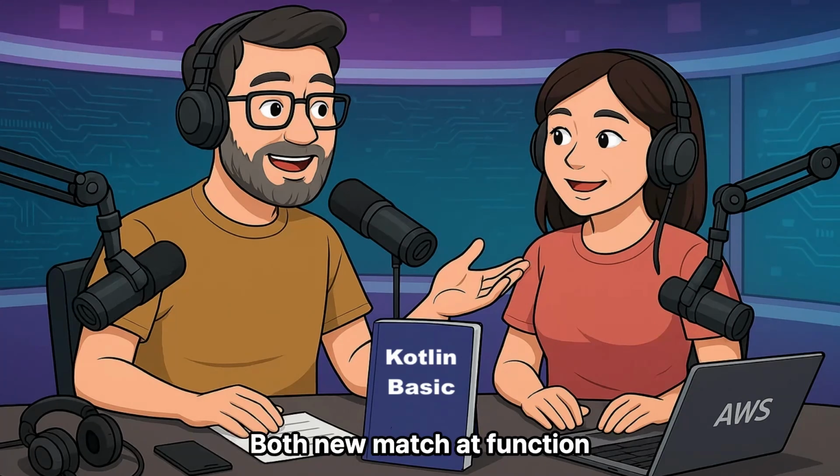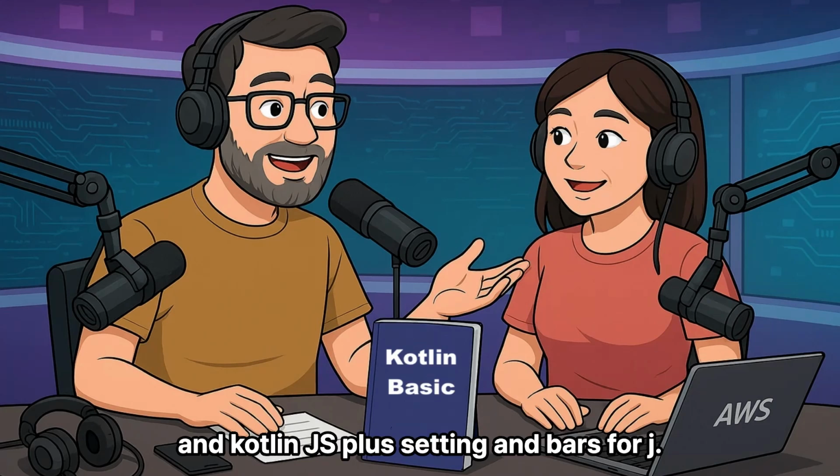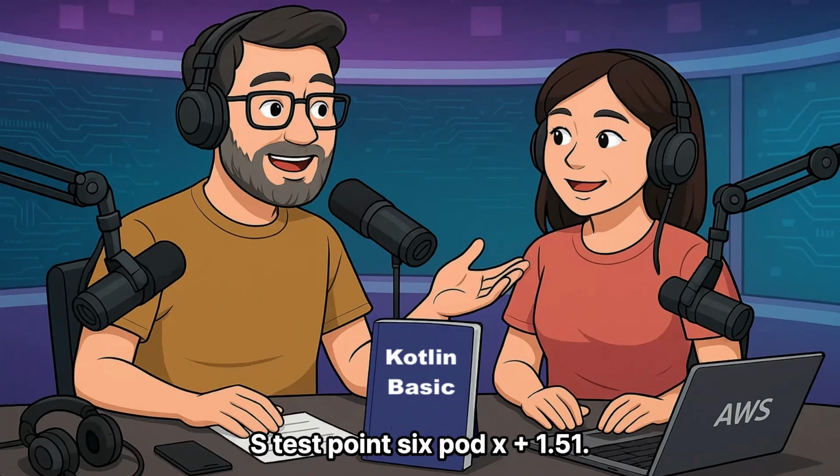Did it have both? New matchAt function for regexes, extended support for older language API versions, the build reports we discussed earlier, and support for JS import statements in Kotlin/JS, plus setting env vars for JS tests. Kotlin/JS getting more mature there too.